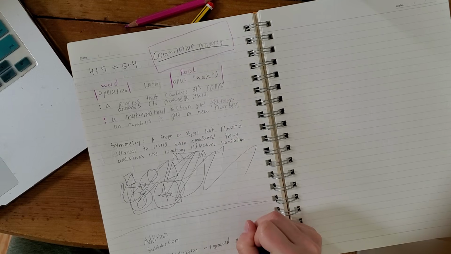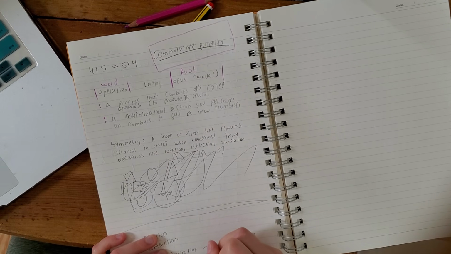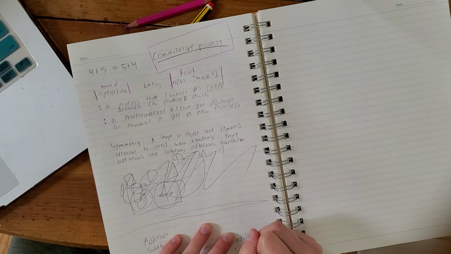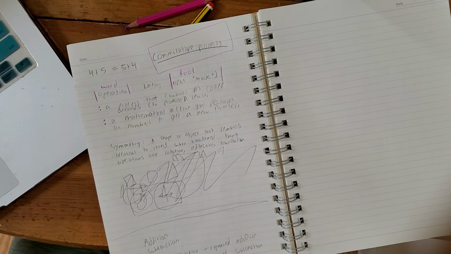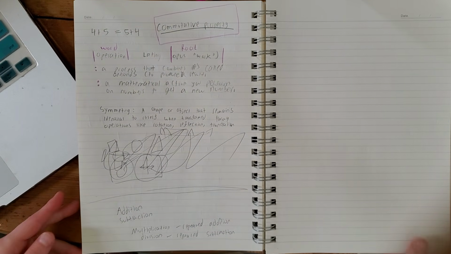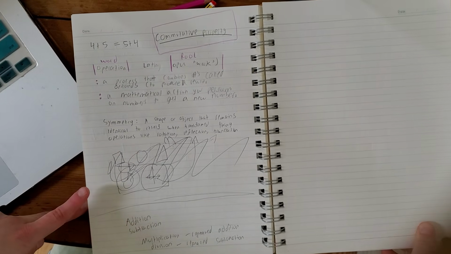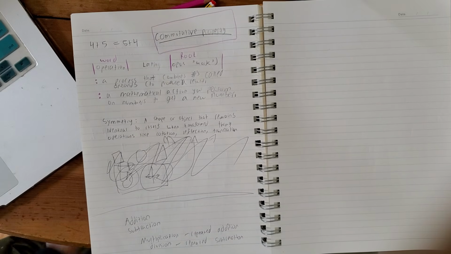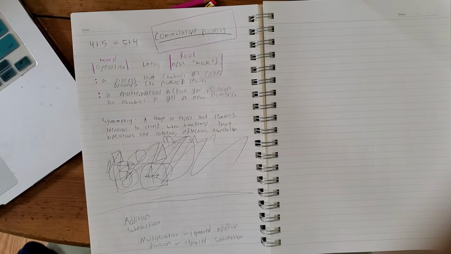Does that mean that division is repeated subtraction? I'm thinking about this just with whole numbers right now, because decimals and things get more confusing, but let's stick to the simple things first.